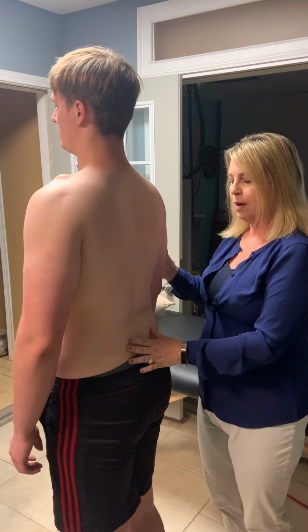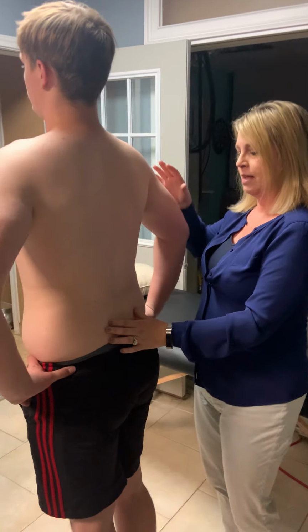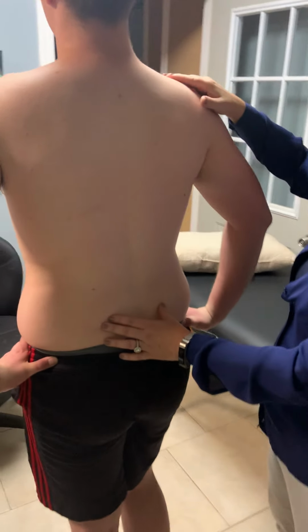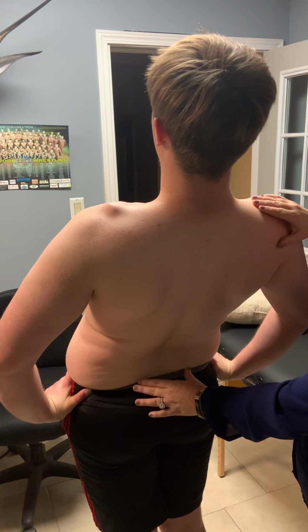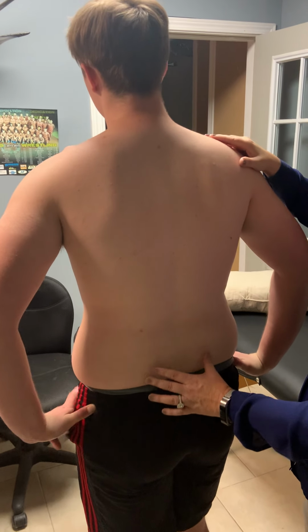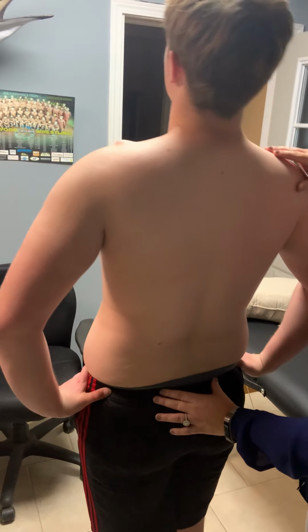All right, so then go ahead and put your hands on your hips for me. And then again, I'm standing behind the patient. Go ahead and lean back for me. Lean backward. Yep. Any pain with that? No. Okay, and come back up. And then just do some repeated motion for me. So just do a couple times.